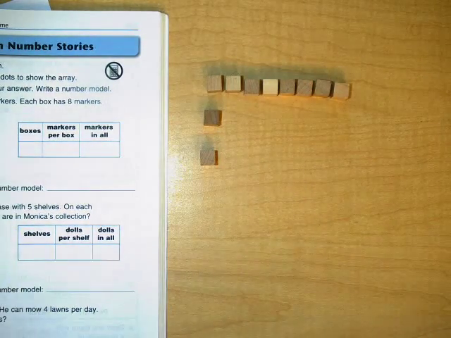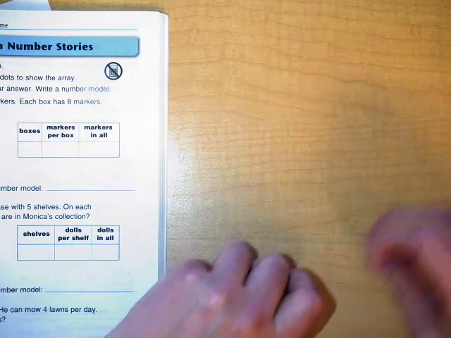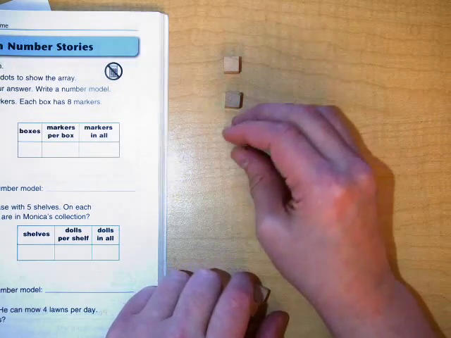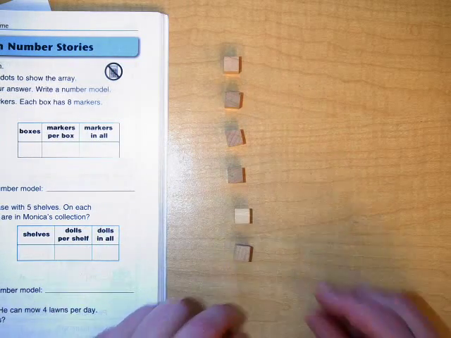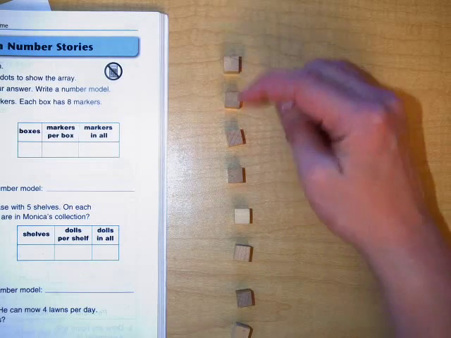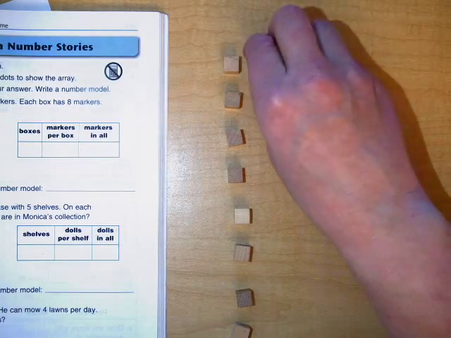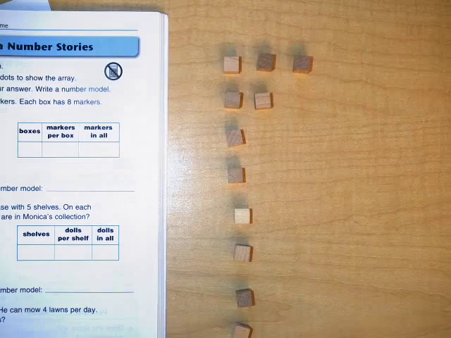Now, another way that you could set this up is, instead of 3 rows of 8, you could have 8 rows of 3. Okay? So however you set it up, you're going to get the same answer. Okay, so there's 1, 2, 3, 4, 5, 6, 7, 8 for my 8 rows, and then I would just go ahead and start putting 3 in each row. Okay, I'd have 3 in the top row, 3 in this row.